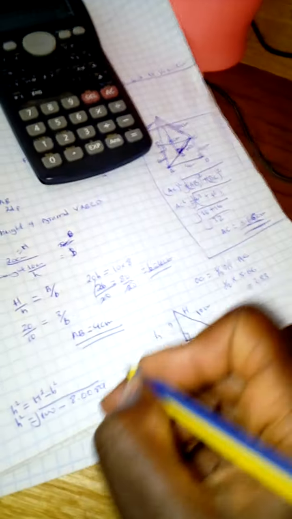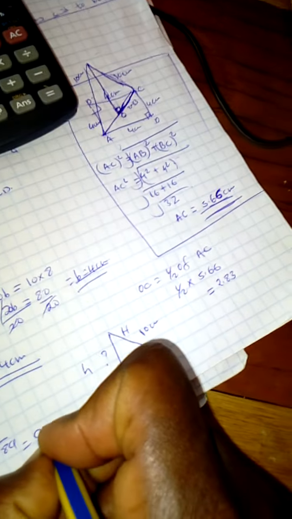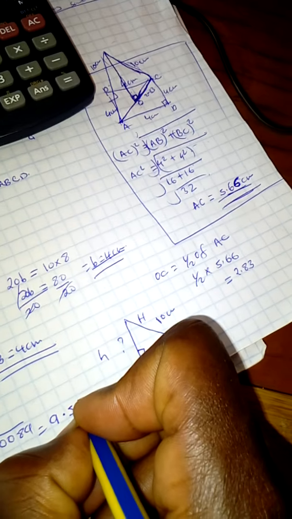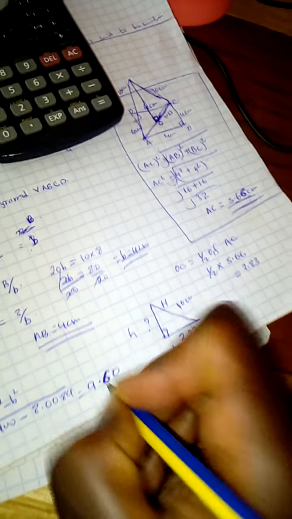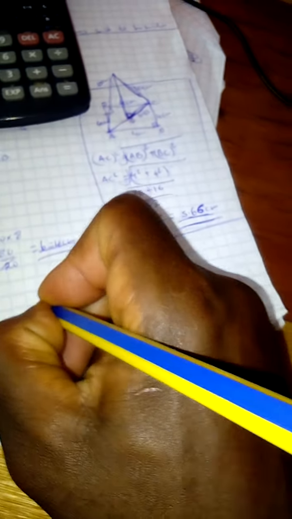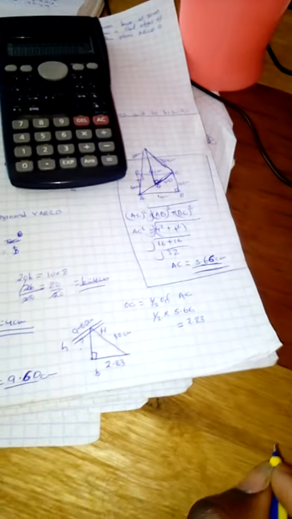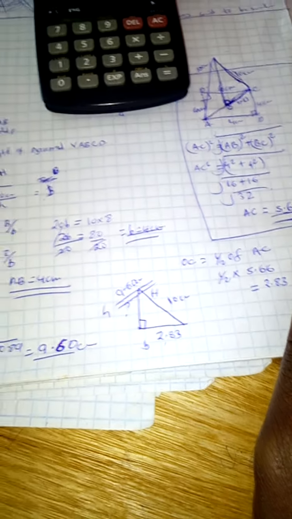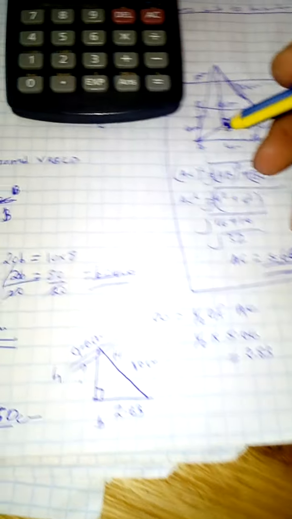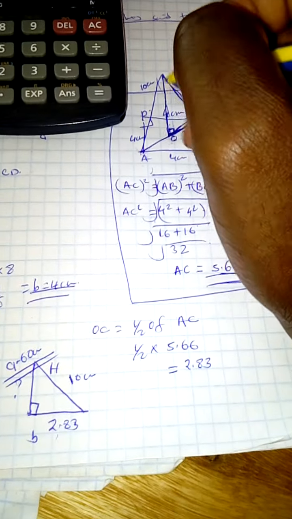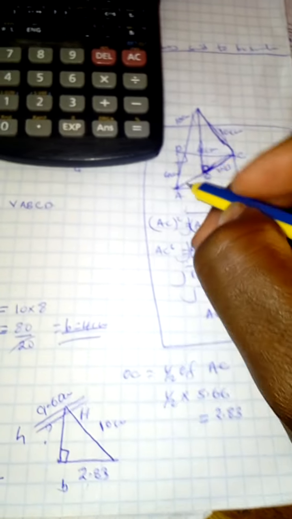I find that the length is equal to 9.5 or 9.60 centimeters. Now the height here is 9.60 centimeters. I think you've heard how we've done that. First of all, I found this length AC, and the height must come from the top here, then it drops to the center of line AC.